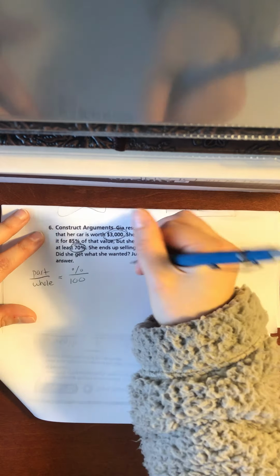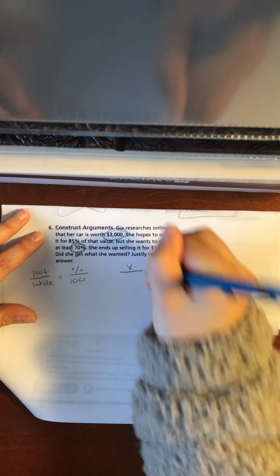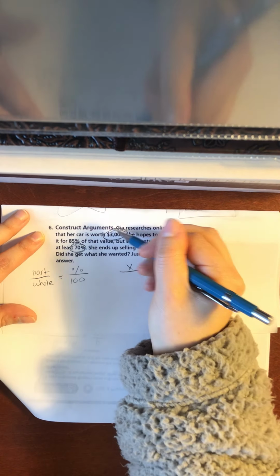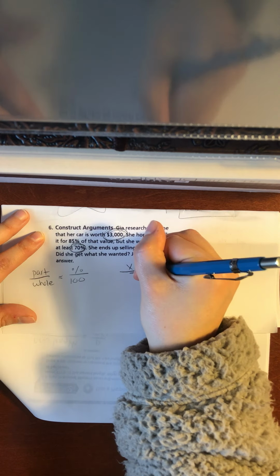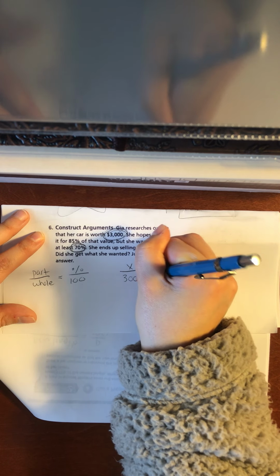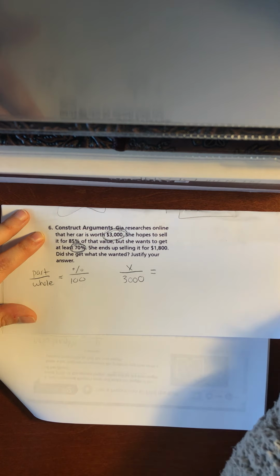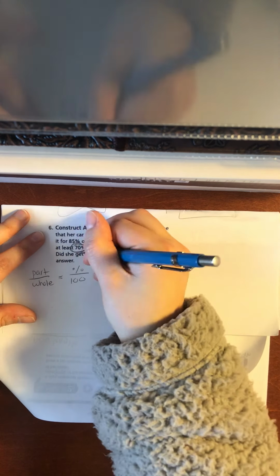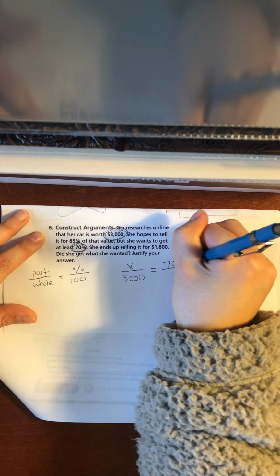So we're going to put an X for the part. The whole, that's how much her whole car is worth. It's worth $3,000 equals percent over 100. So she wants to get at least 70% over 100.